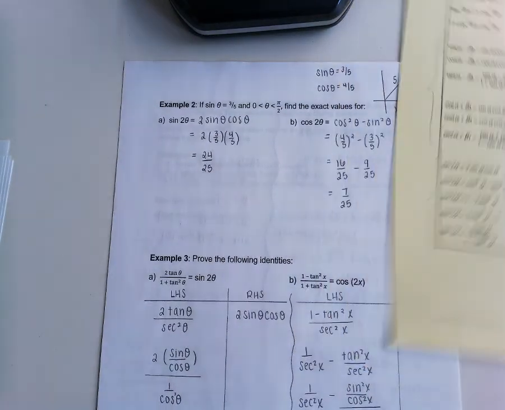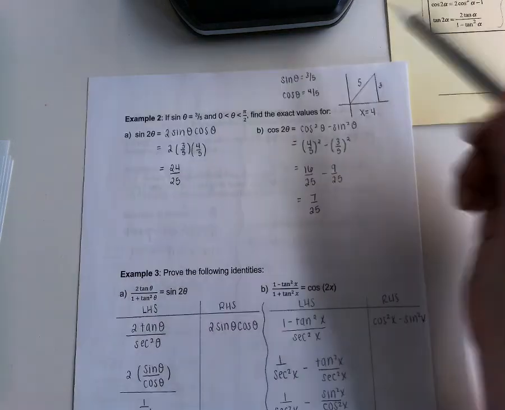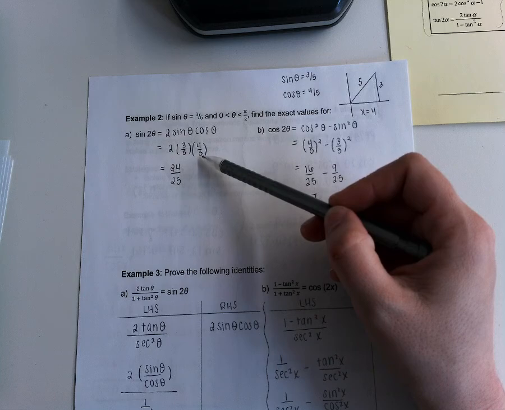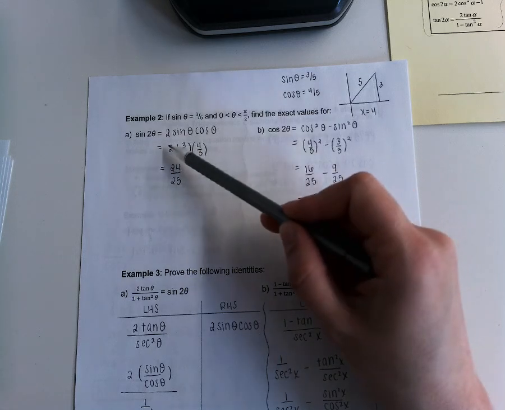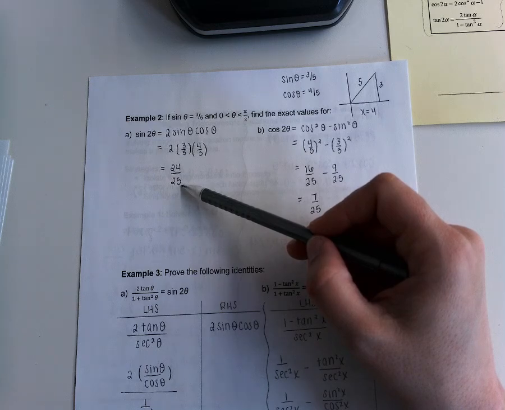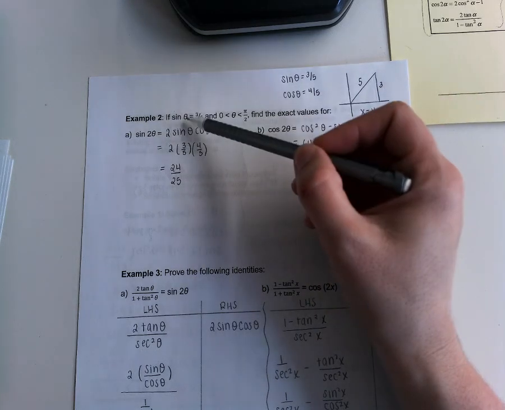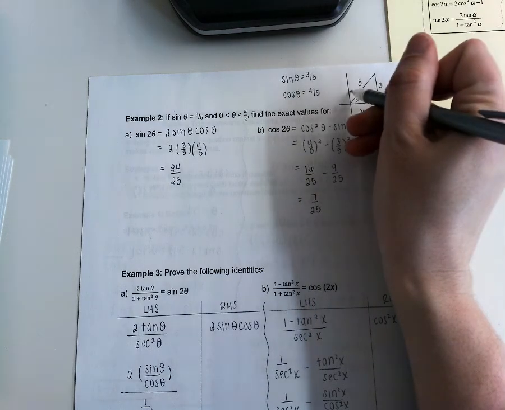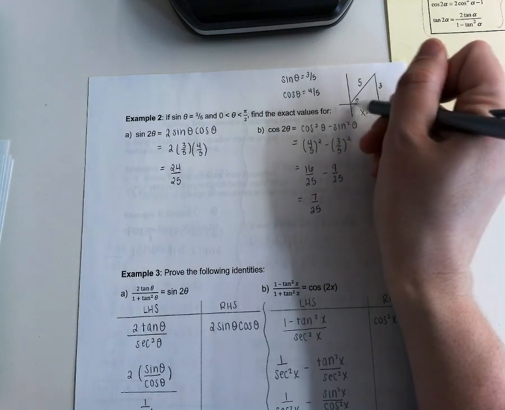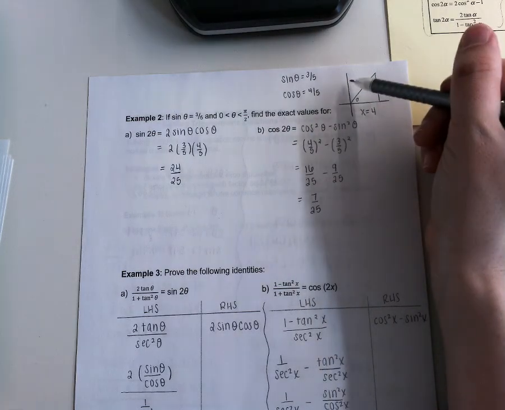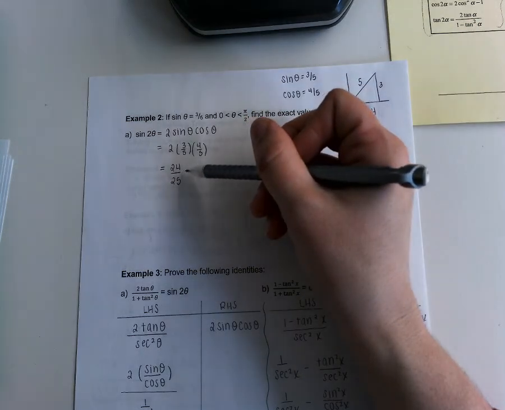I can then just plug in these values. So I can plug in 3 over 5 for sine theta and 4 over 5 for cos theta, and multiply, we get 24 over 25. So that means if I took this original angle and I doubled it, say it was 25 and I doubled it to 50, then this is now the sine value.